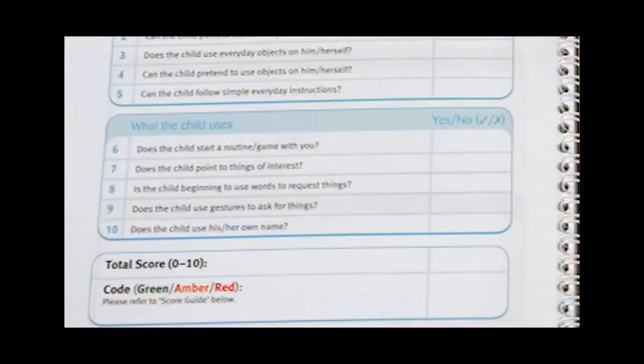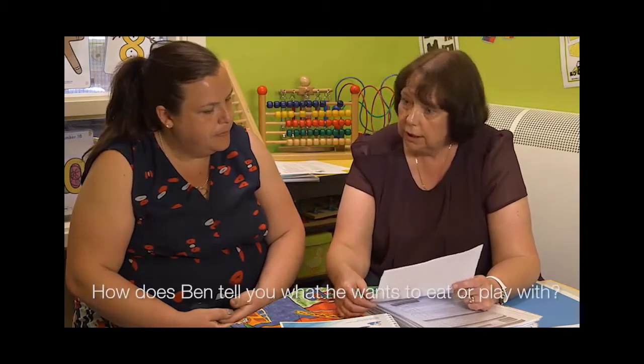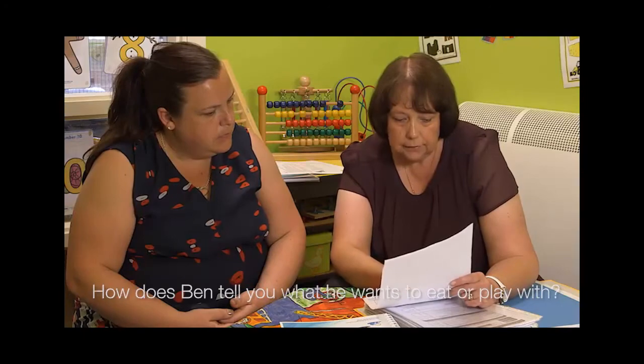When asking parents and carers any questions, you will need to think about how you phrase them. For example, in section 2, question 8, is the child beginning to use single words to request things? You'd never ask this directly, as it's a closed question and uses professional jargon. It would be better to ask open questions such as, how does Ben tell you what he wants to eat or play with? As this allows the parent to describe what Ben does.